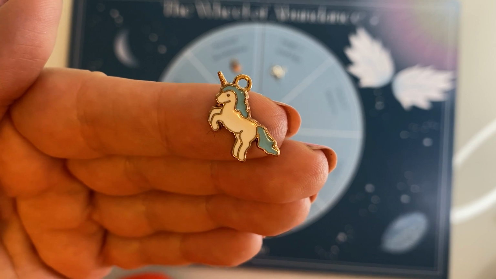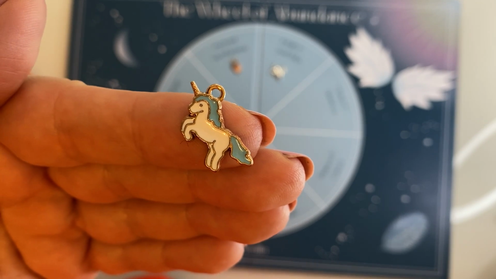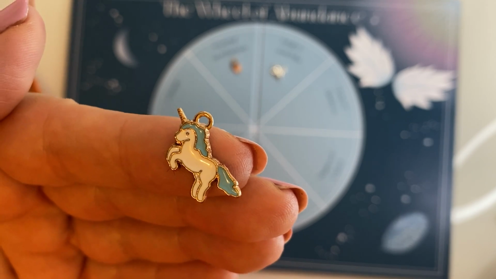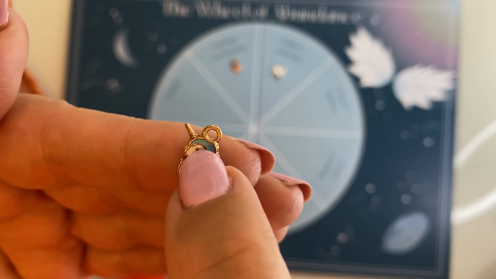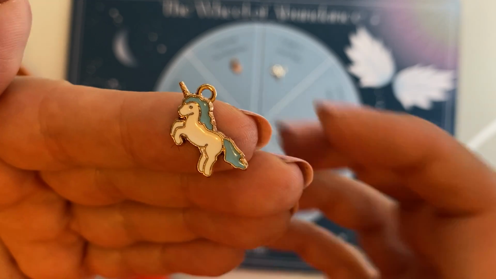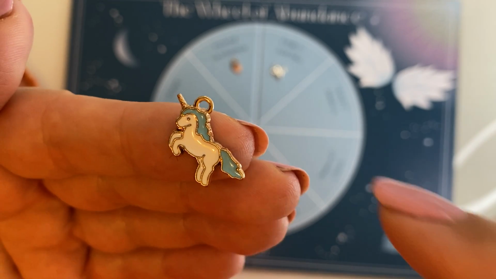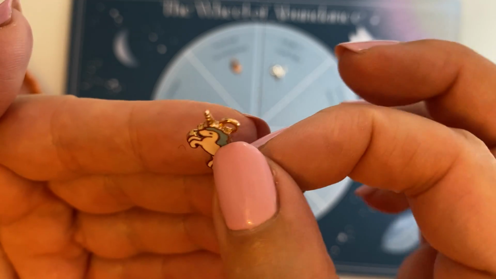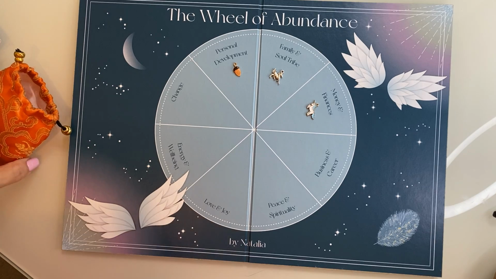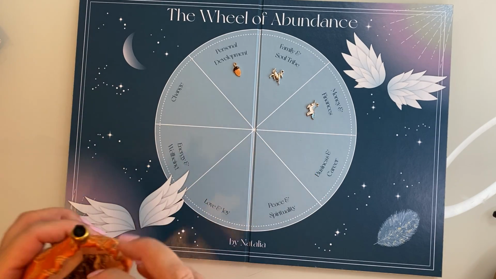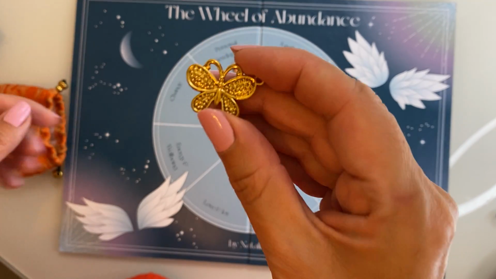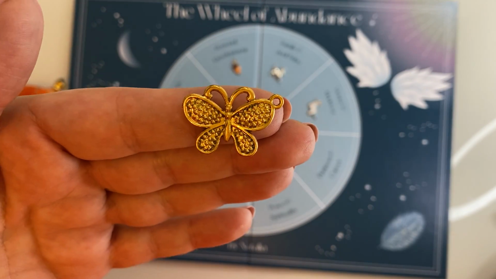And of course, the unicorn is a very pure and beautiful animal. It has its horn on its third eye. So that's all about intuition, following your intuition, trusting your intuition when it comes to money. So we'll place him there. Those two are riding towards one another there. Business and career. Oh, I've got some big butterfly, big golden butterfly.